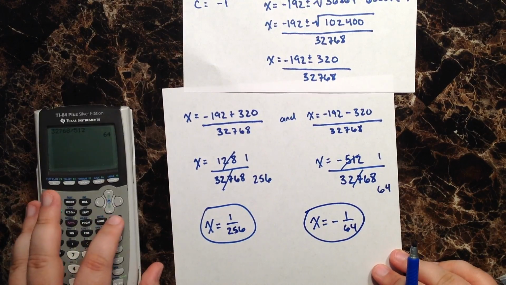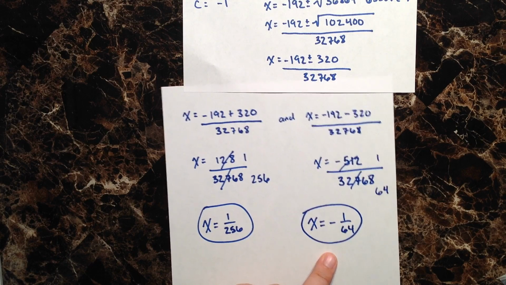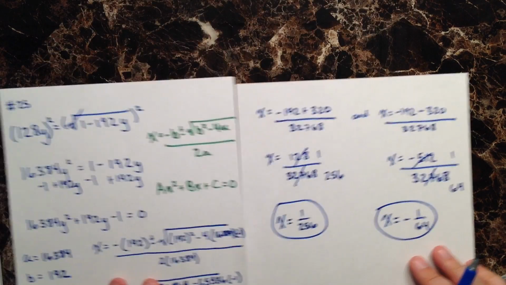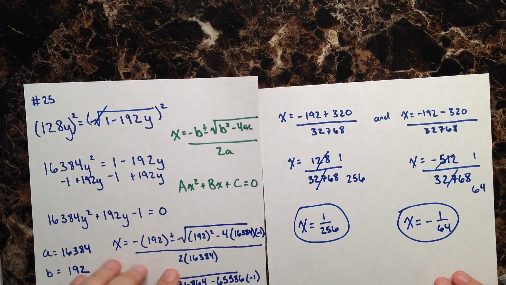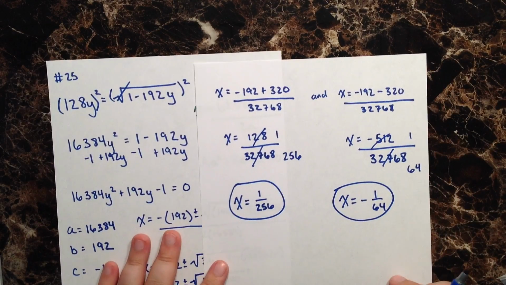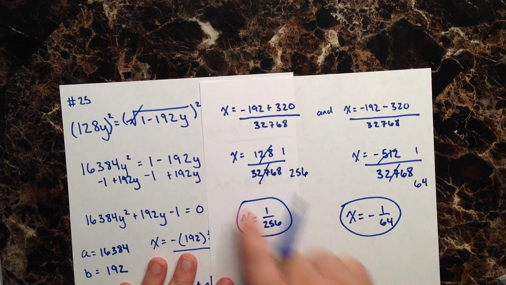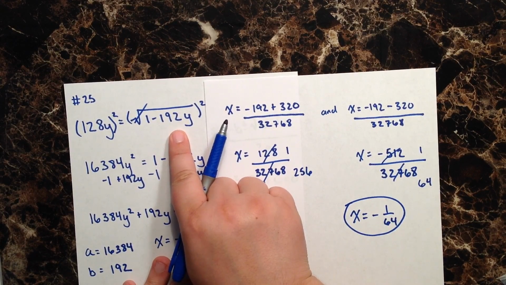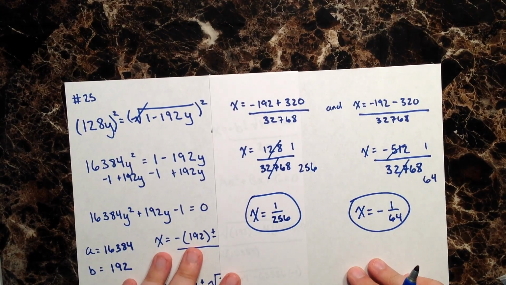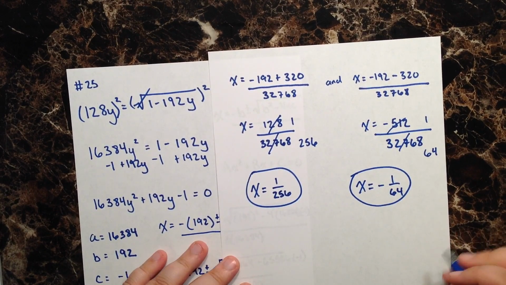All right, so I have now two answers, and what I want to do is go back and take each of these answers and plug them into my original equation to see whether or not they are valid. And I have a feeling that our negative 1 over 64 is not going to work, because when we plug it back in, we're going to get a negative under the radical, and you know that we cannot have a negative under the radical. So let's go ahead and do it just to see what happens.